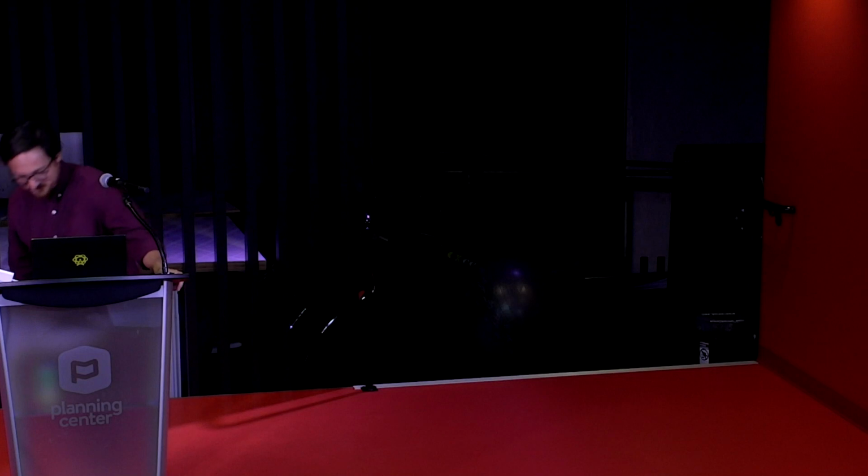Having the stage is always so weird when there's like 10 people here. I tried to move it down, but the HDMI cable was not long enough. It resisted me. Story of my life.